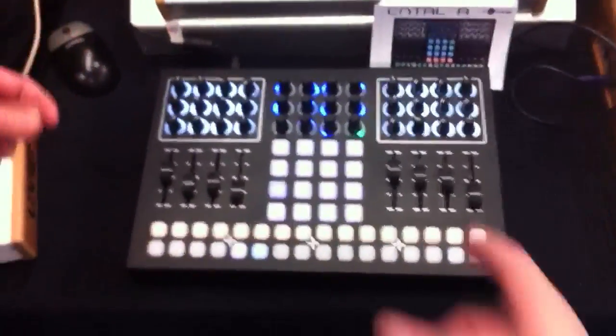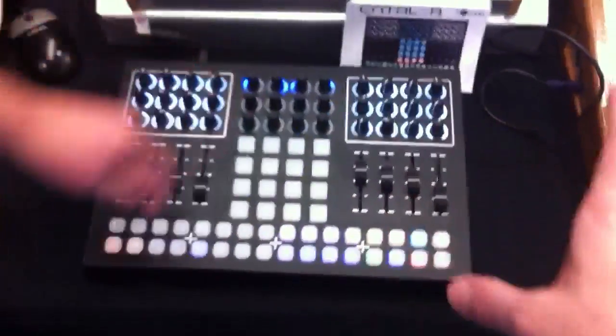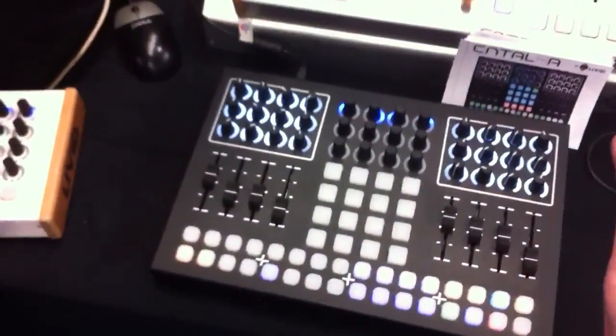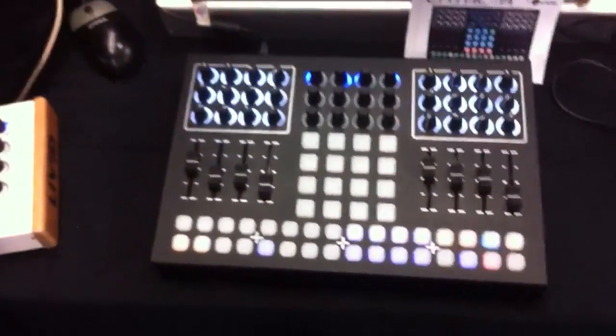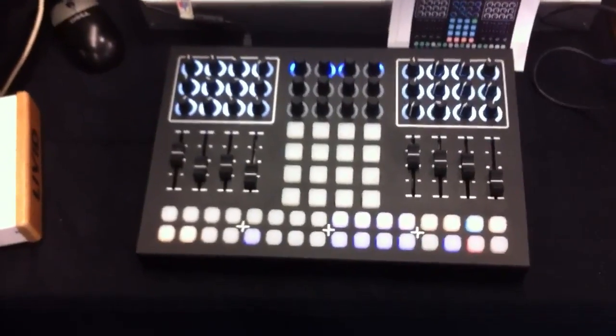Wonderful. So does this one already have any software that comes with it? Is it integrated already? It's already integrated into Ableton Live. Okay. We start shipping next month, and we're taking pre-orders now.